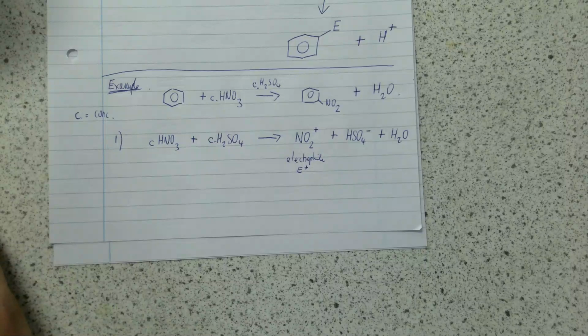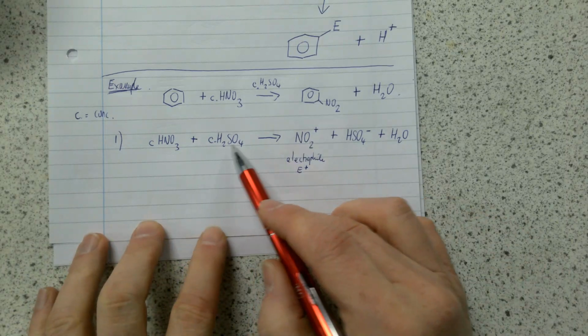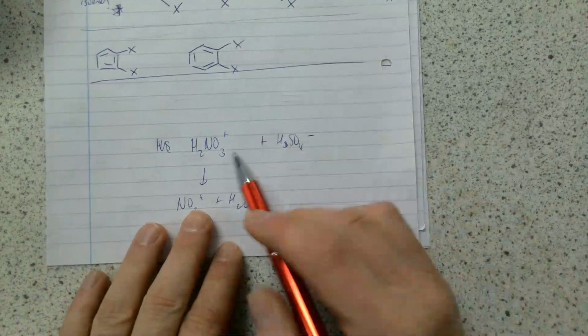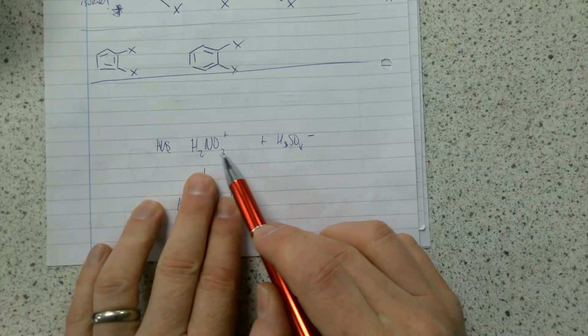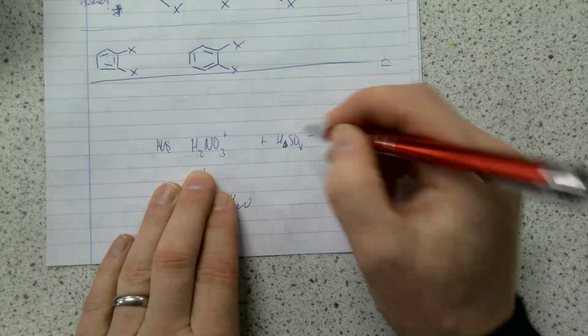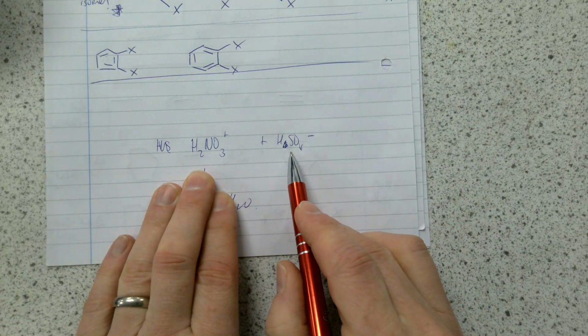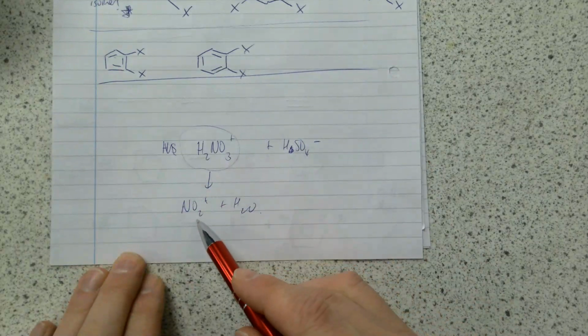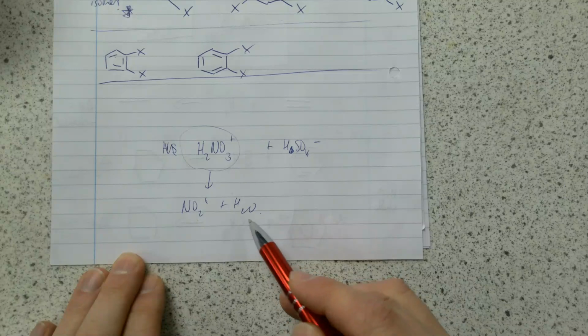So in this reaction, the H2SO4 is acting as an acid, and what's happening there is that the nitric acid is being, don't write this down. You write this down. The nitric acid is being protonated, and the sulfuric acid is being deprotonated. So this funky thing forms, which then collapses down into NO2+ and H2O.